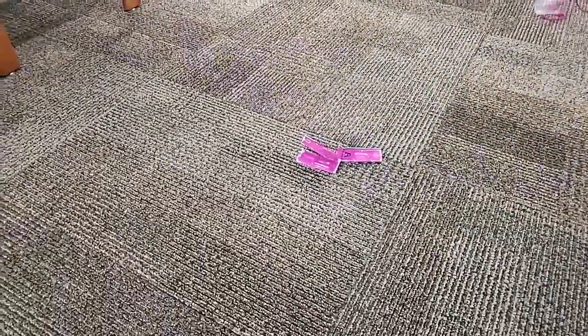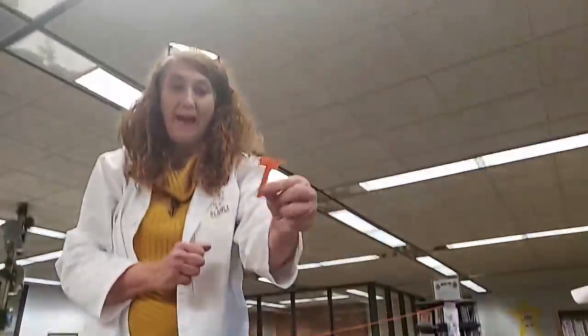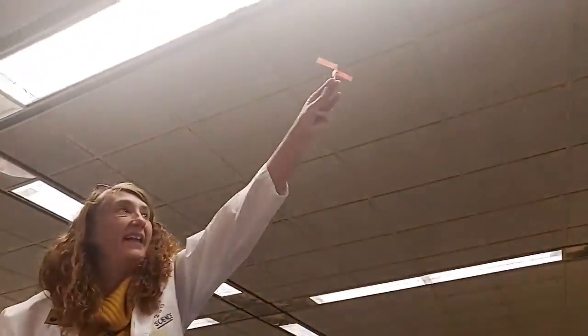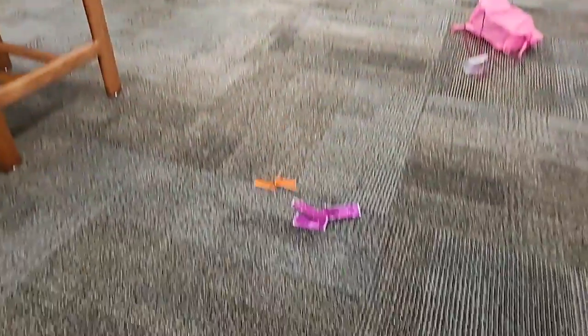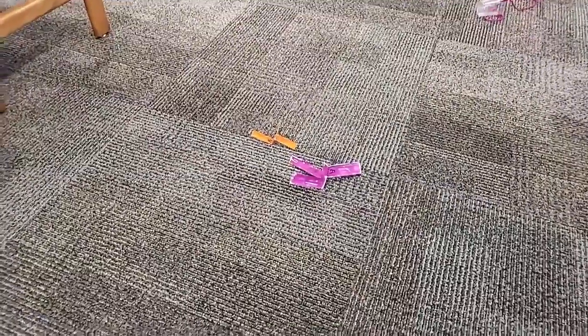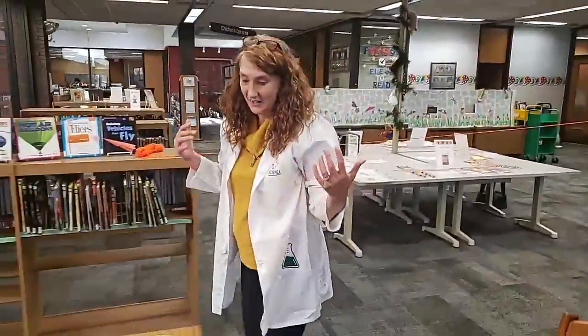And that's the big helicopter, but I also have a little baby one. So when we let it go, it does the same thing. Pretty cool, huh? All of these things are things that fly.